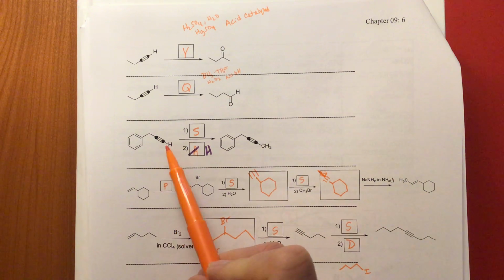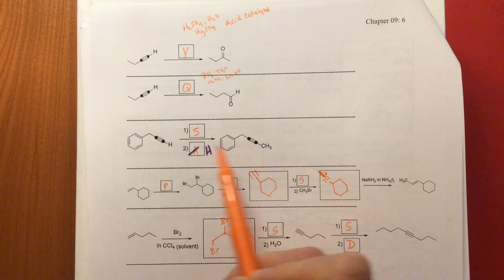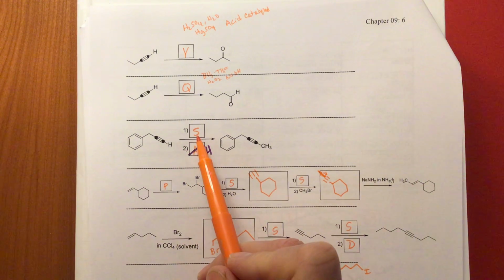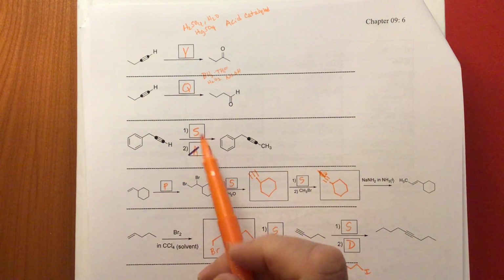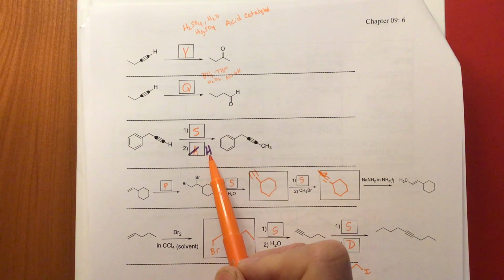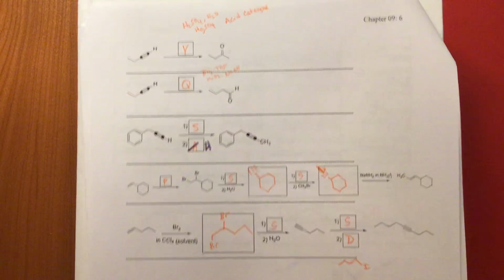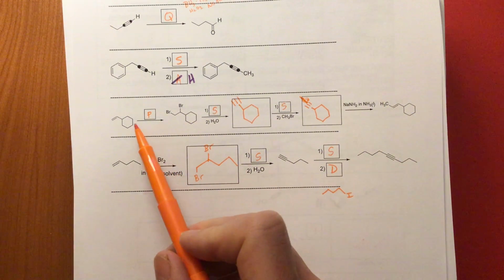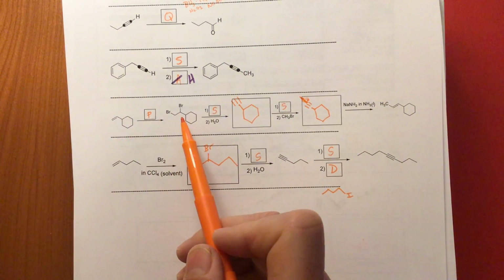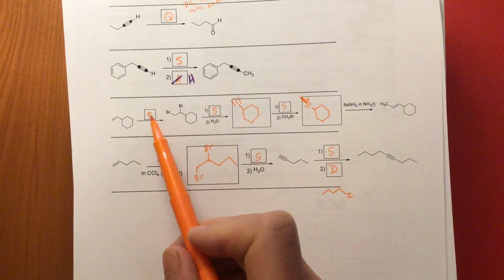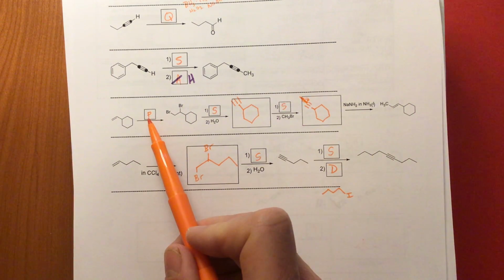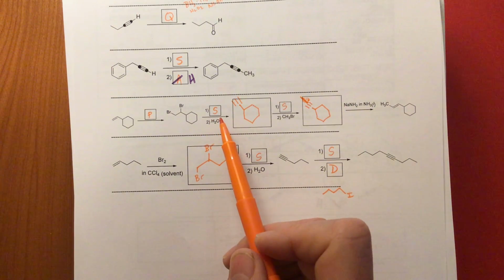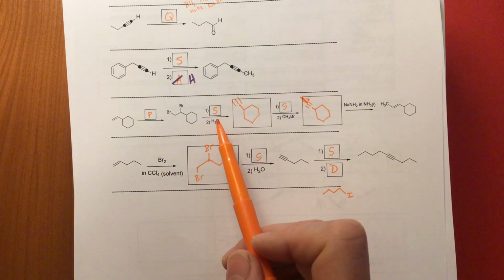Here we are again adding a methyl group instead of our hydrogen. So again, we need to deprotonate with a strong base, S, and then come in with a methyl bromide, which is H. Next one, we are going from an alkene, and we got bromine, so bromine had to be added, so that's P.